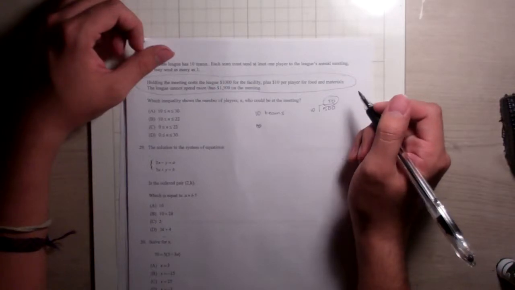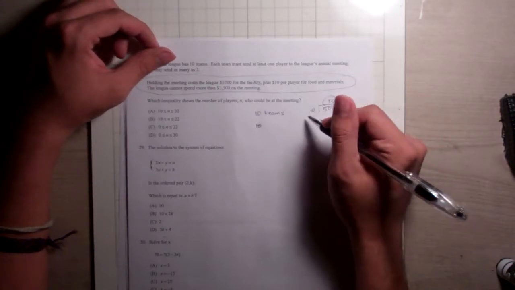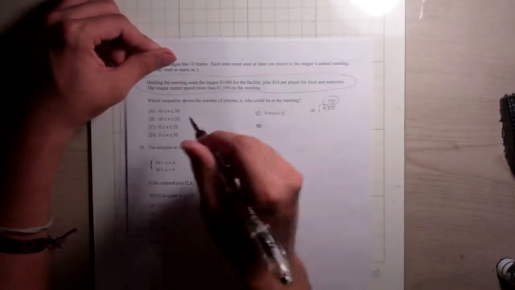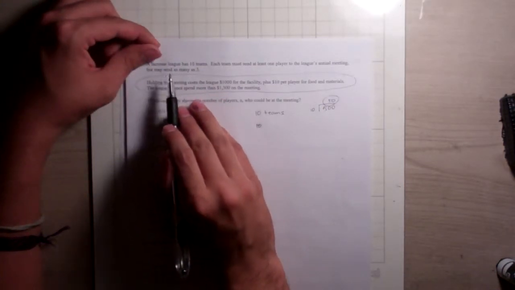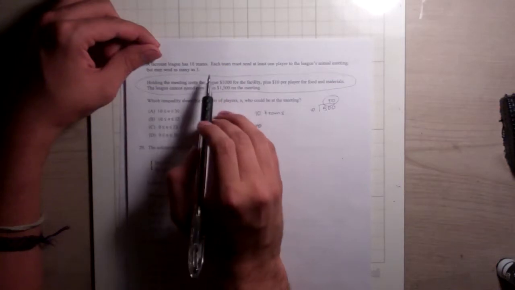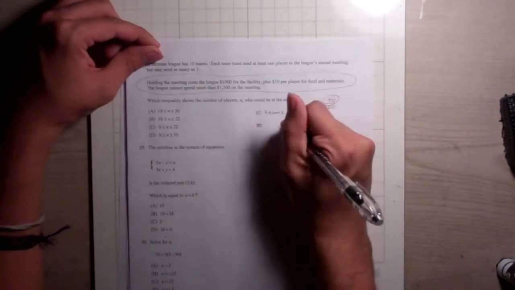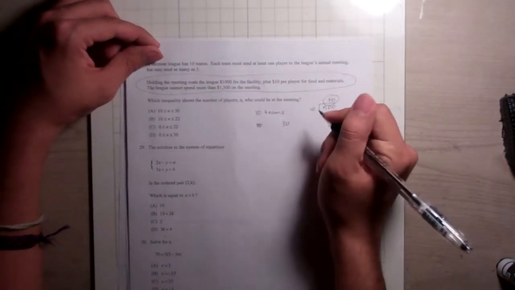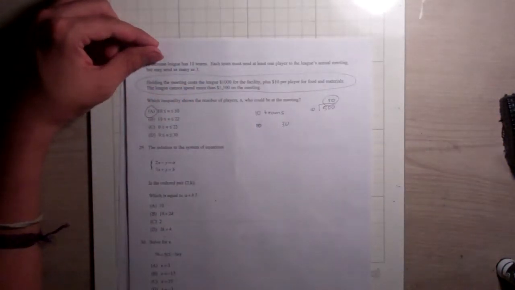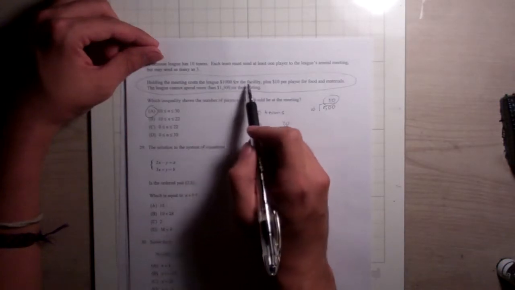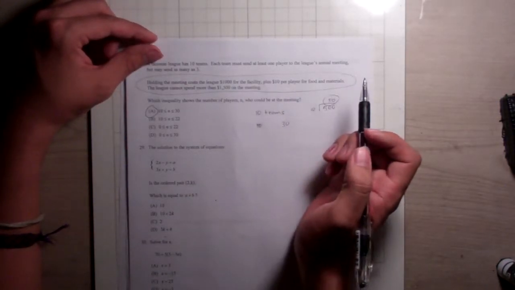Now, the thing is, that's why I'm saying that this is a red herring, because that doesn't even make sense. All we care about is this true statement, or this top statement over here. They can send at least 1 and at most 3. So if every team sends 3, then that is 30. Okay, so which statement says that? That is just A. Alright, so all this information that we kind of worked with doesn't quite really matter.